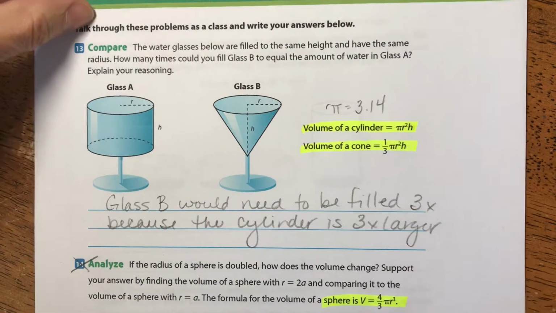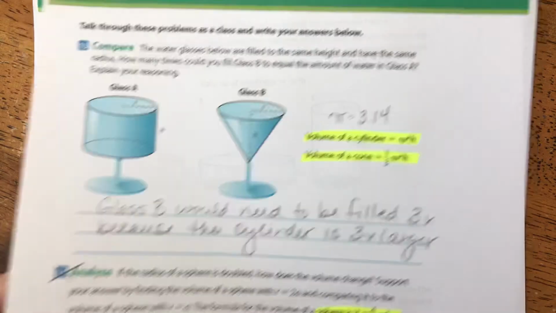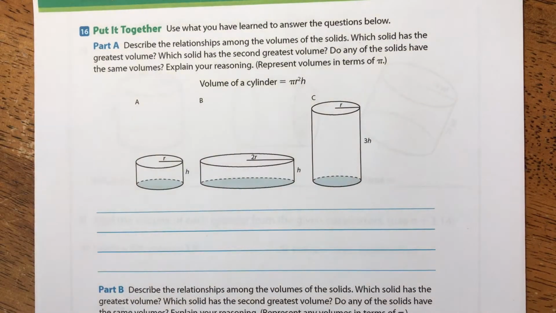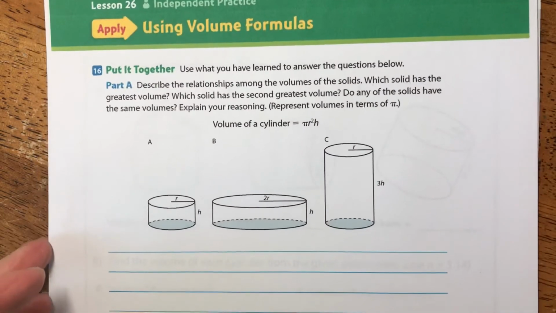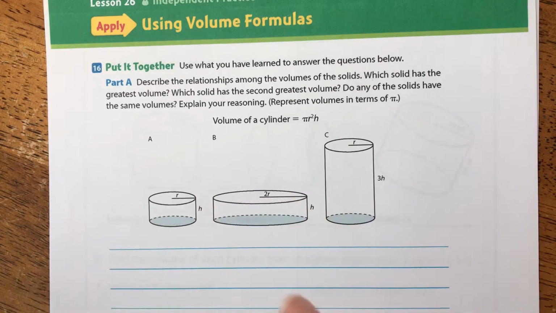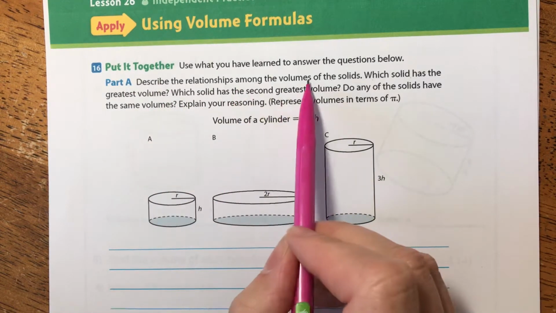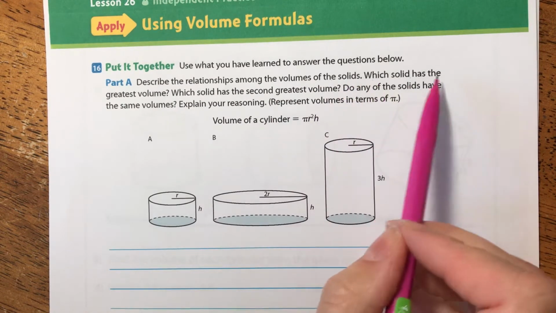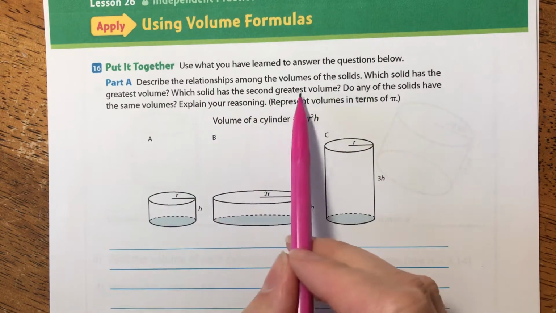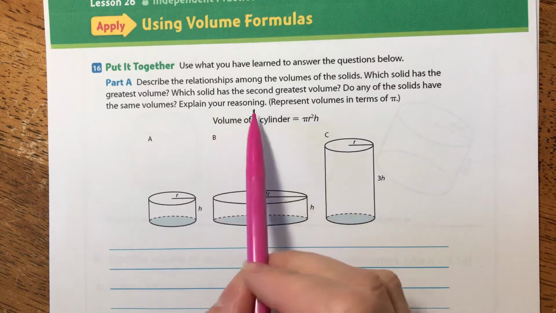Okay, I'm going to skip 14 and 15. And then I'm going to tweak this one. This one's asking you to, well, let's read it. Describe the relationship among the volume of solids. Which solid has the greatest volume? Which has the second greatest volume? Do any of them have the same volume?